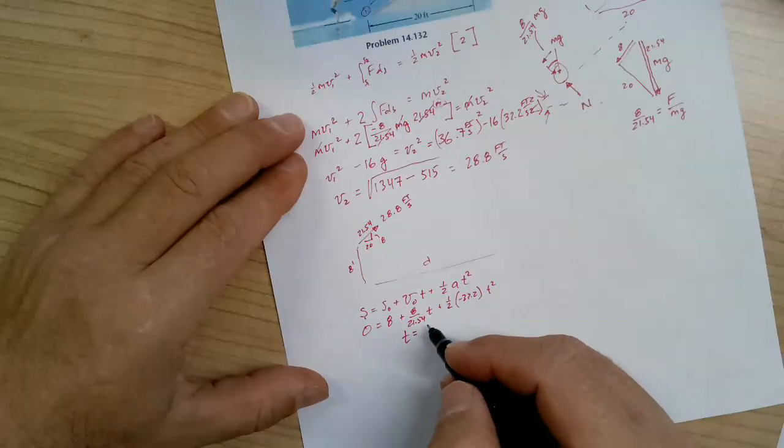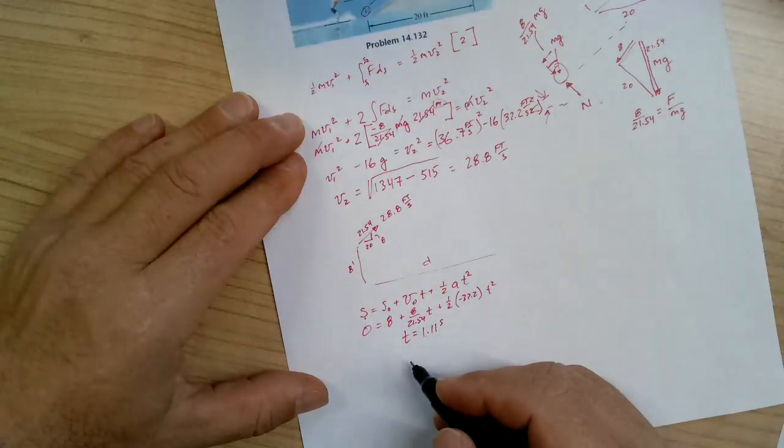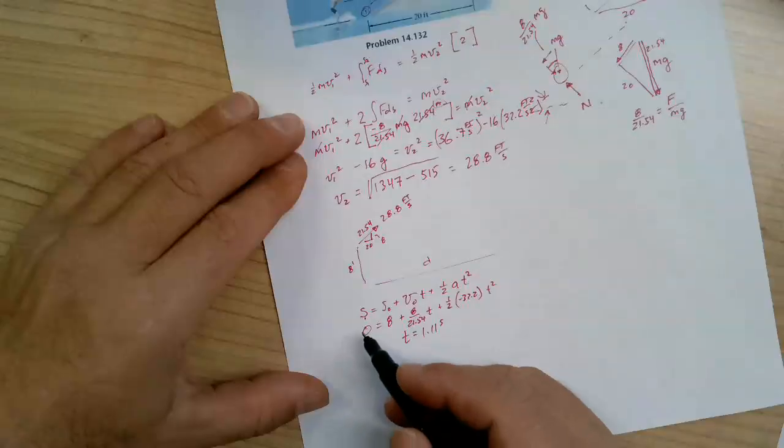You get T is equal to a negative number and 1.11. And then this is in the Y direction.